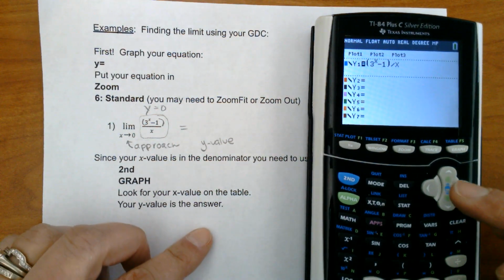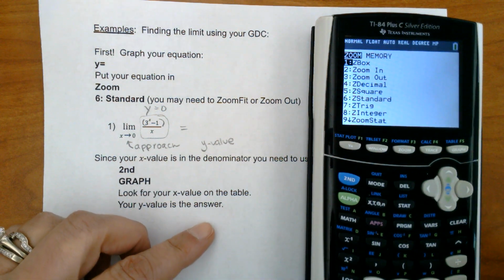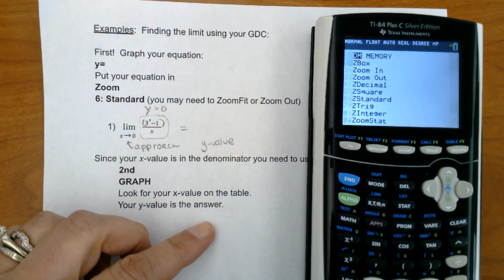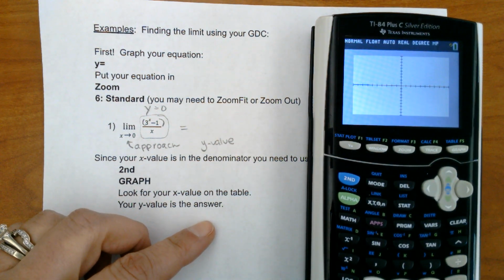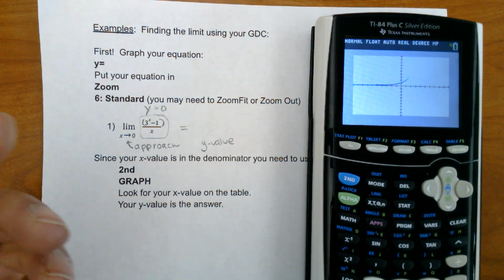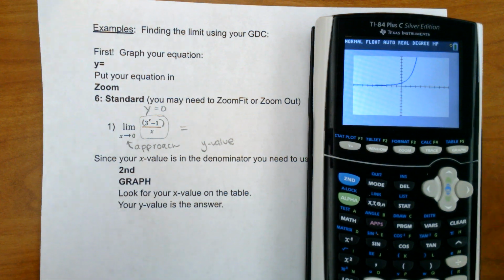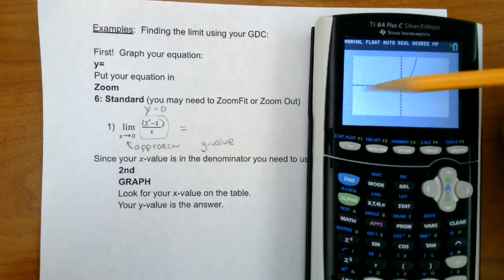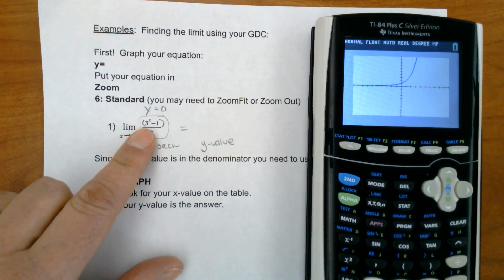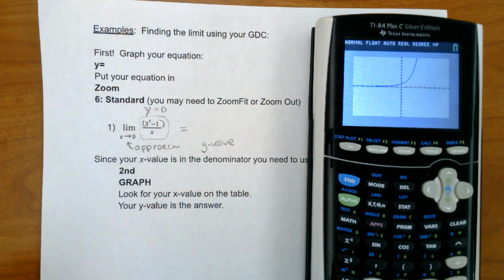And you know what? I'm going to zoom. I might press zoom standard, zoom 6. We might need to zoom fit. I'm not sure. Let's just see what this looks like. It looks pretty good. Zoom 6 is just a standard graph. It goes from 10 to -10. I sometimes like to start there. The numbers were relatively small, so that's where I start.